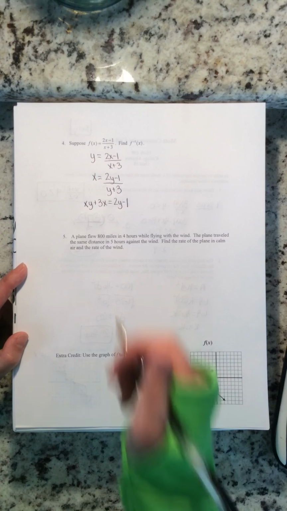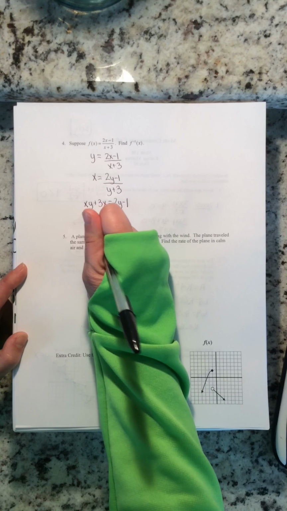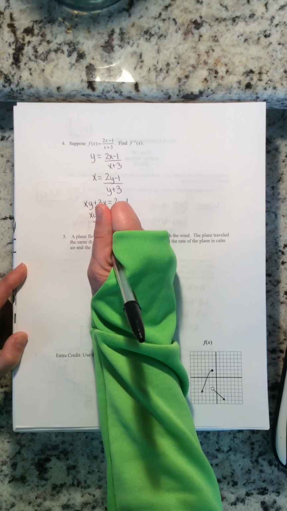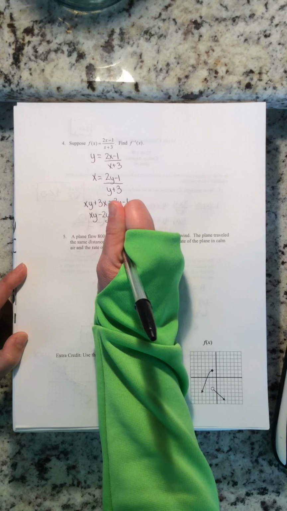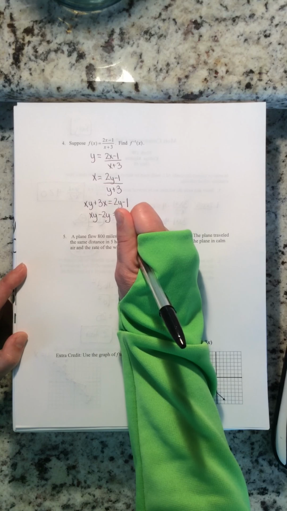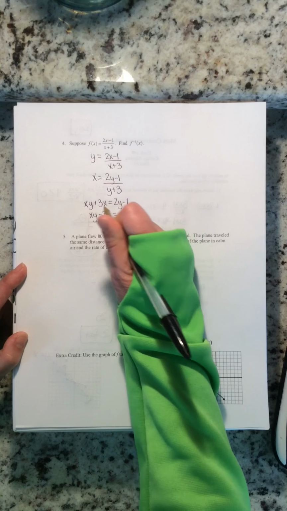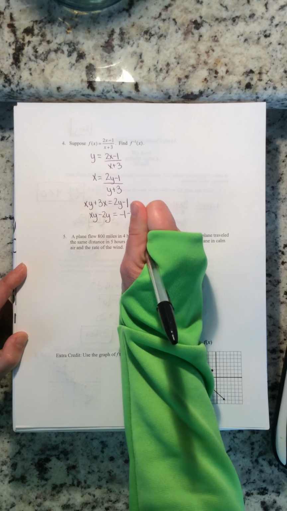Now, if we're solving for y, we're going to get everything with a y in it to the left. So I'm going to subtract that 2y over to the left. Everything else will be on the right. Keep the -1 there and then subtract 3x as well.